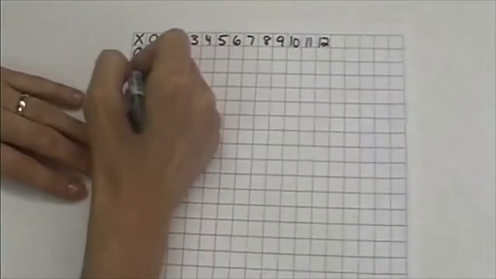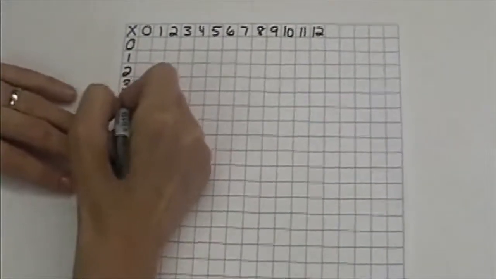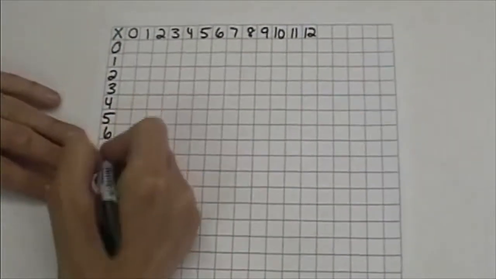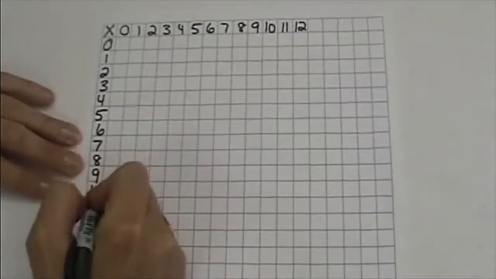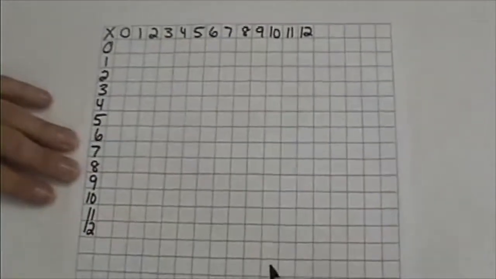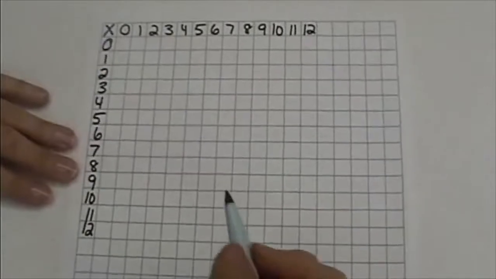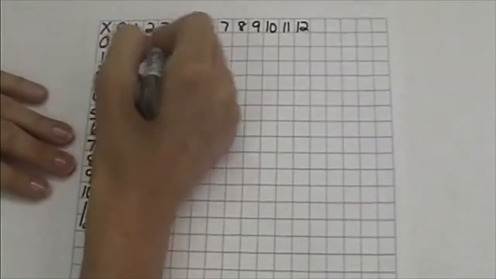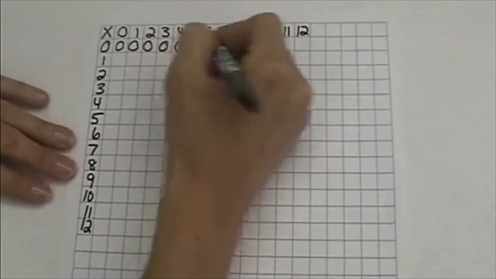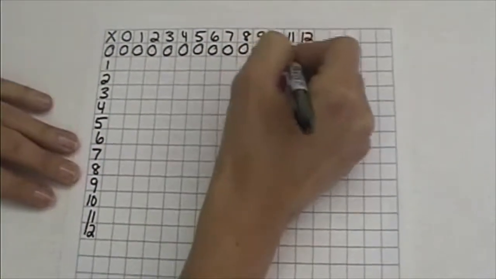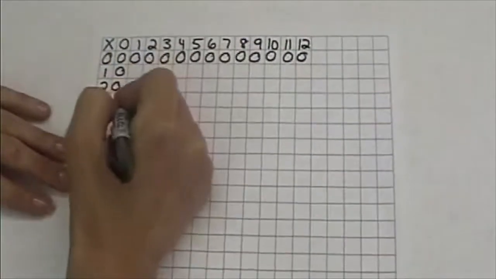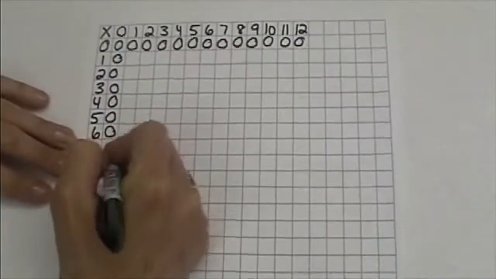The rule is whatever you do on the top, you need to do on the bottom. So if you do it going across, you need to do it coming down. Next, we use zero property. That means any number multiplied by 0 will always be 0. So 0 times 0 is 0, 0 times 1 is 0, and so forth. Remember, whatever you do across, you have to do down.